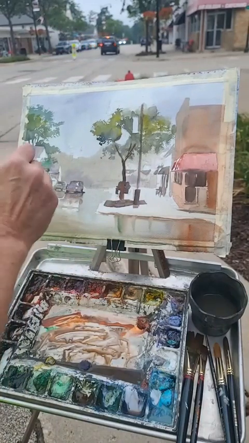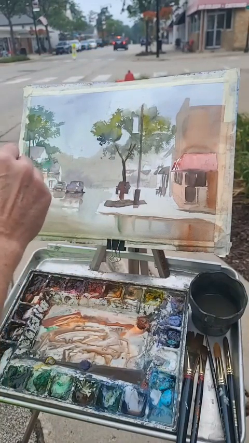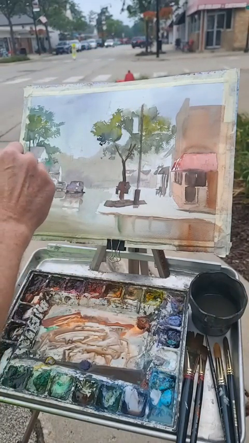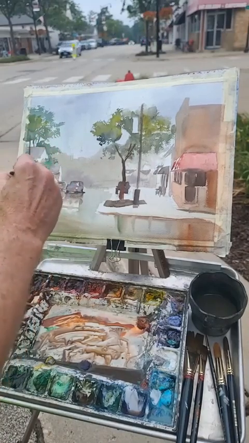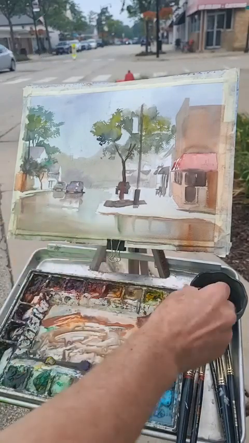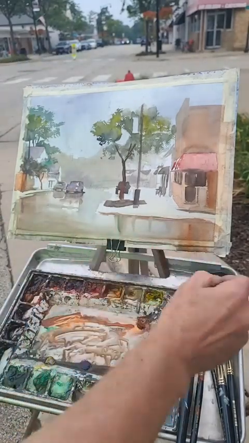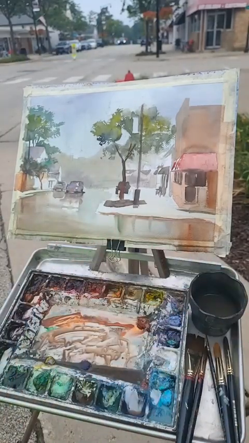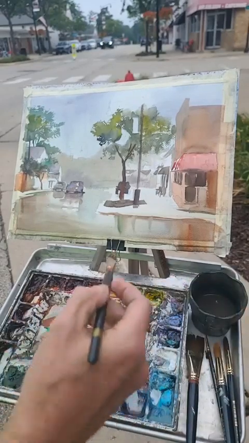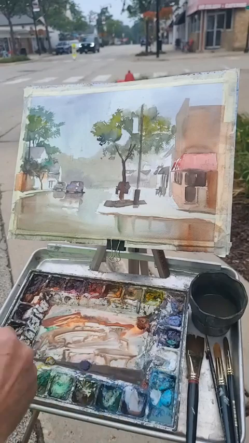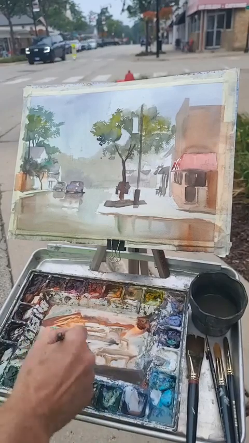I'm kind of jumping around. I shouldn't be jumping around quite as much as I am, but I just have to realize that I don't want to get too detailed right from the get-go. Otherwise, you lose the big parts, the big value pattern that I talked about before. That has to be part of it. Always think of your value pattern.